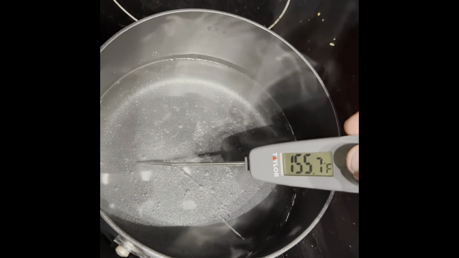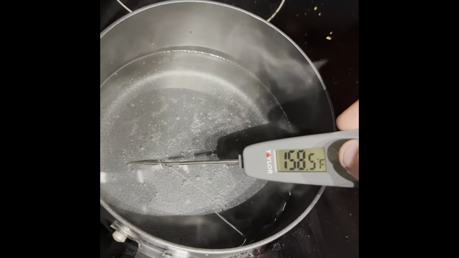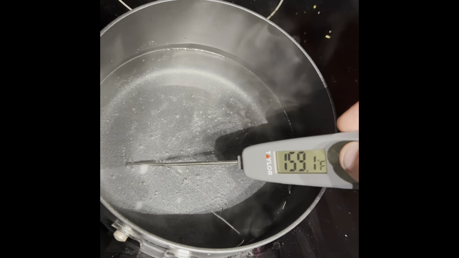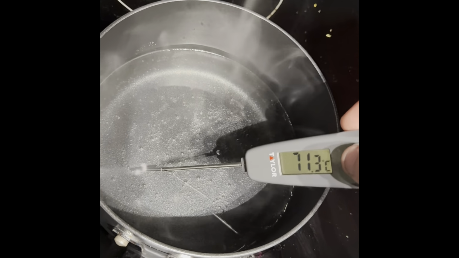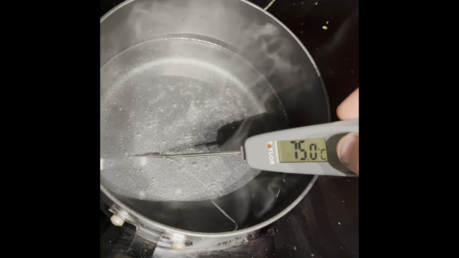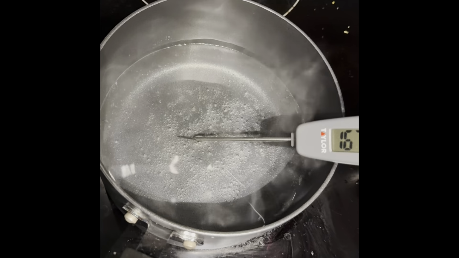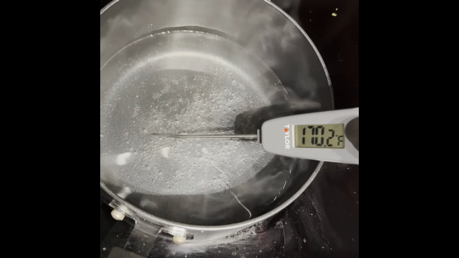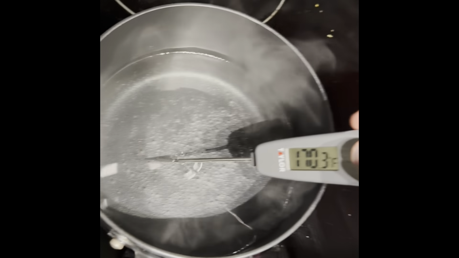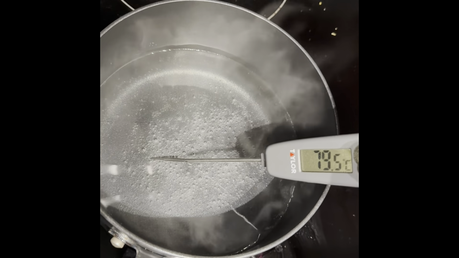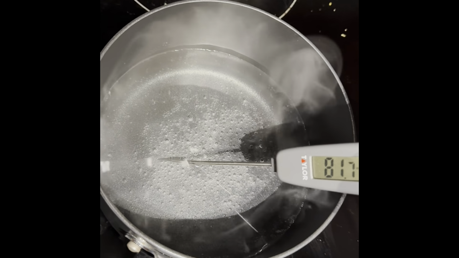All right, more time has passed. It's about 156 degrees Fahrenheit, and say about 70 degrees Celsius. More time, it started to come to a boil. 170 degrees Fahrenheit, and then now about 76 degrees Celsius.